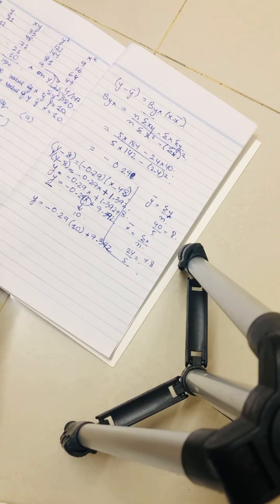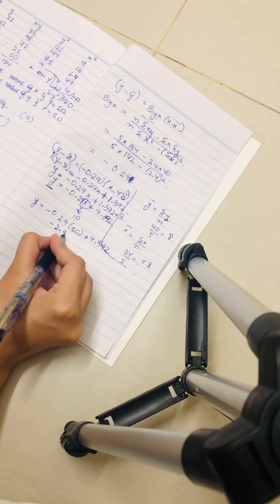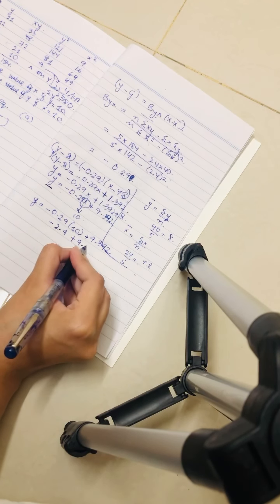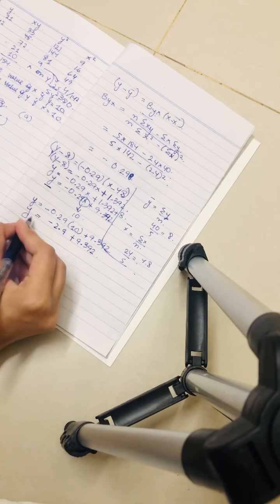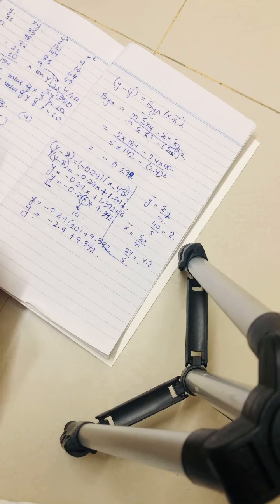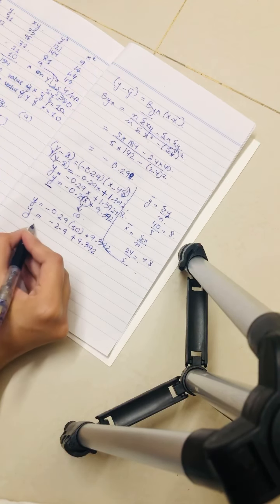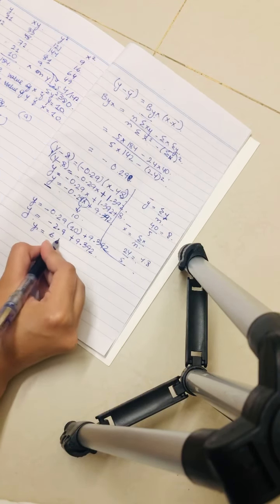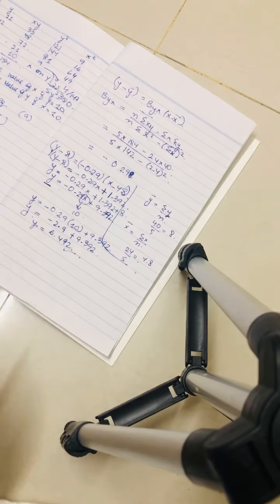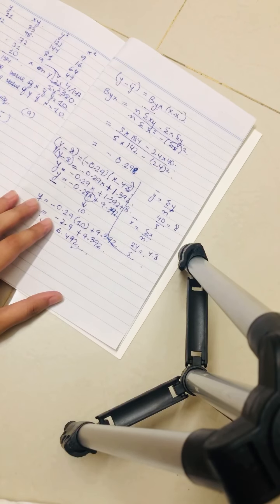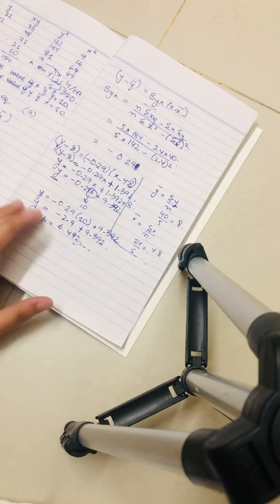Minus 0.29 multiplied by 10 is minus 2.9, plus 3.292, and plus 9.392. So the value of y is 6.492. Is that okay? Now, following the same pattern, we will calculate our x.